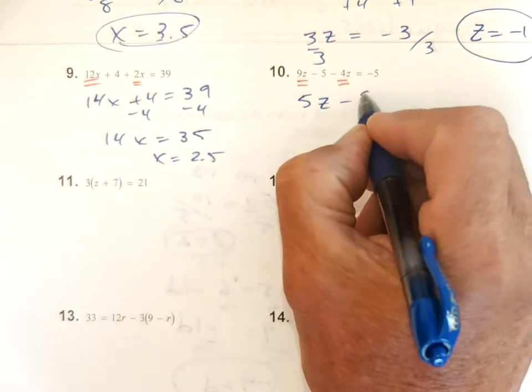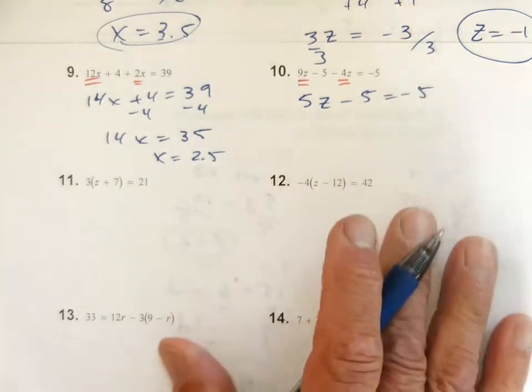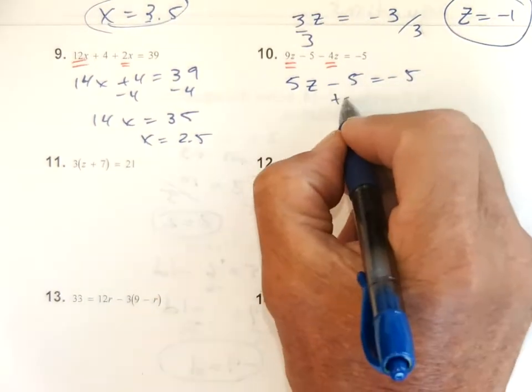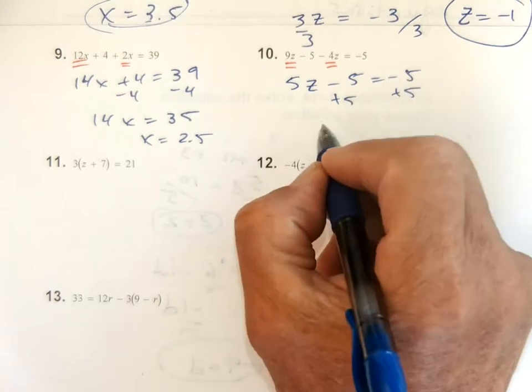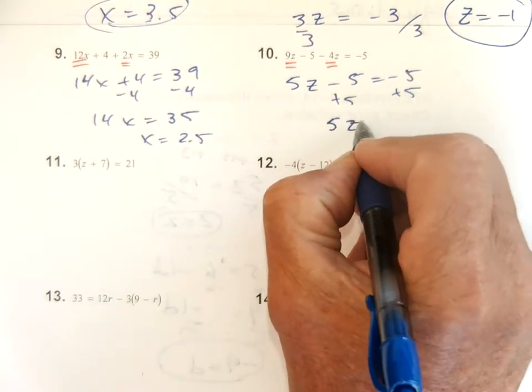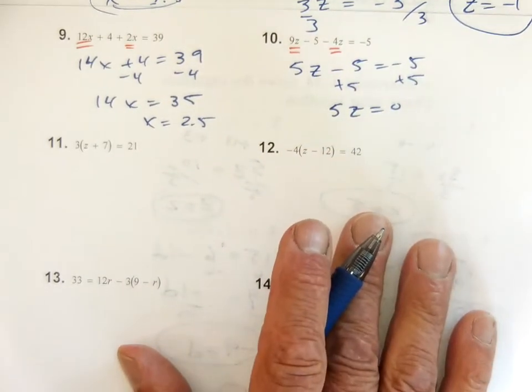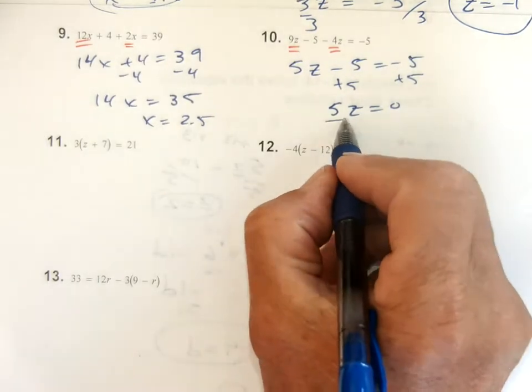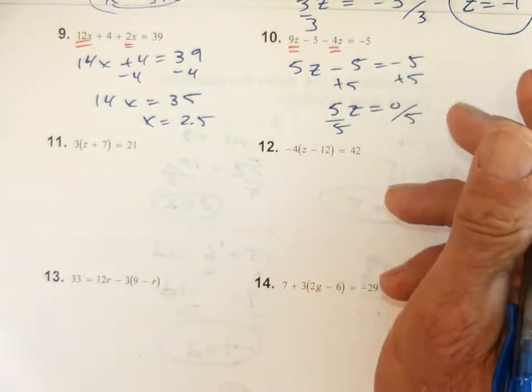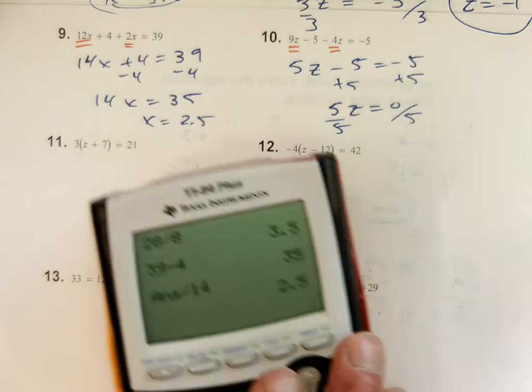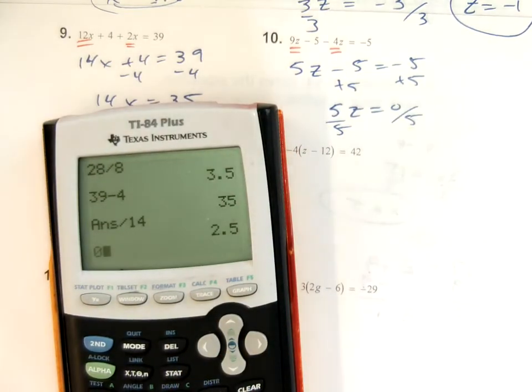5z minus 5 equals negative 5. Plus 5, plus 5. 5z equals 0. Divide by 5, divide by 5, and 0 divided by 5. You can always just calculate it: 0 divided by 5 is just 0.